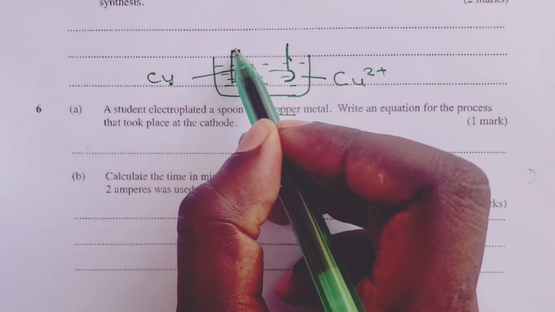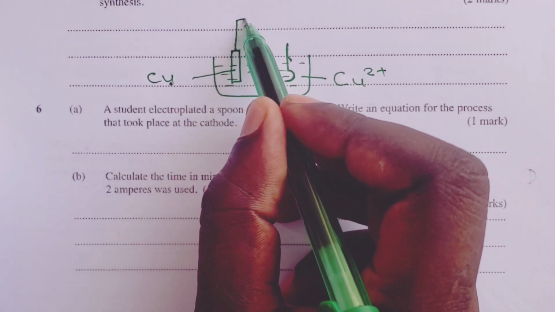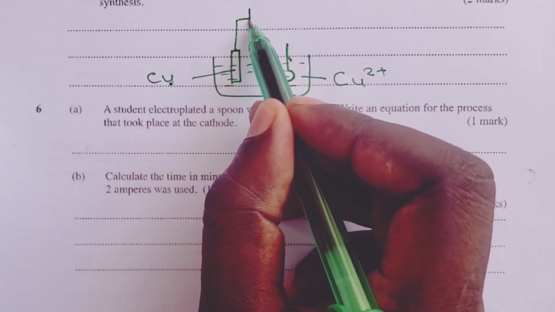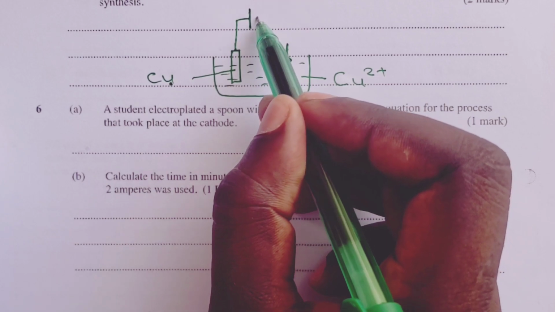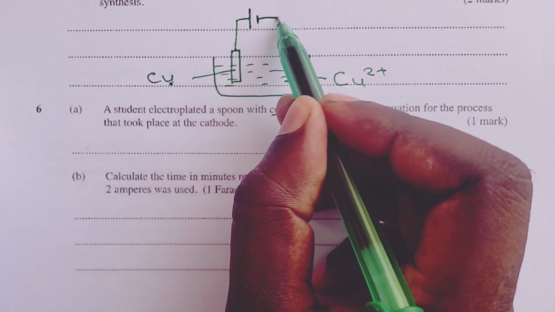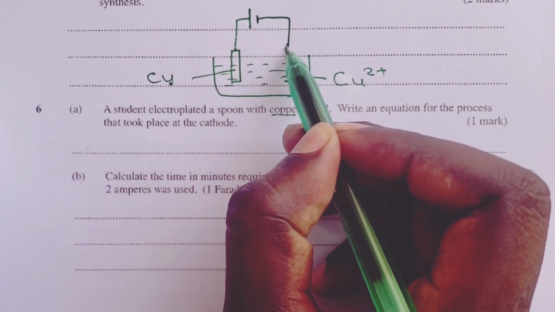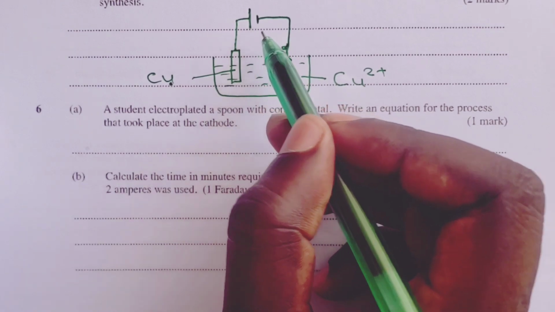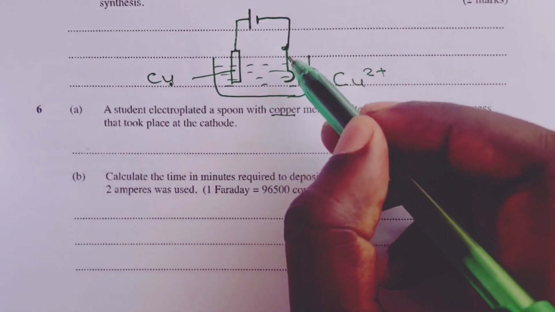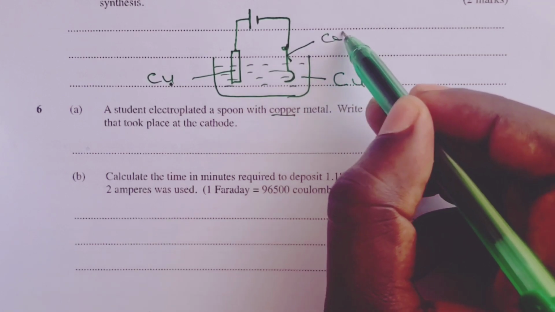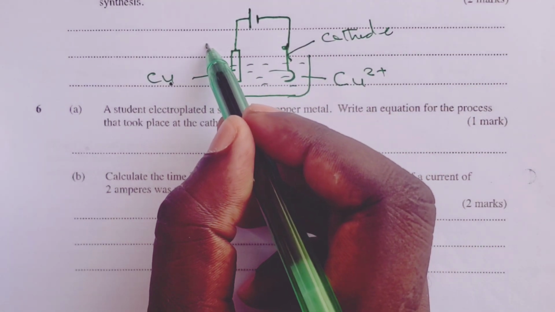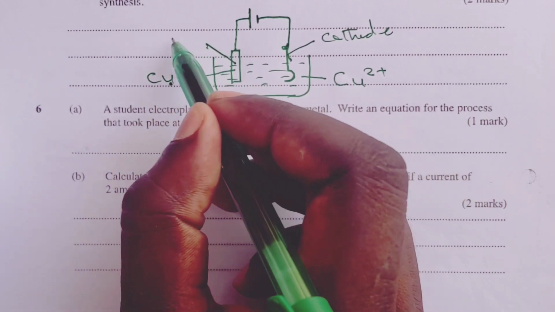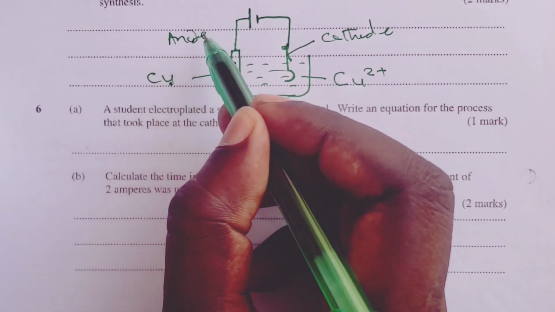So we would connect the copper strip to the anode, or to the positive terminal of our cell, and the spoon would be connected to the negative terminal of the cell. So this would be our cathode, the spoon being electroplated, and the copper strip would be our anode.